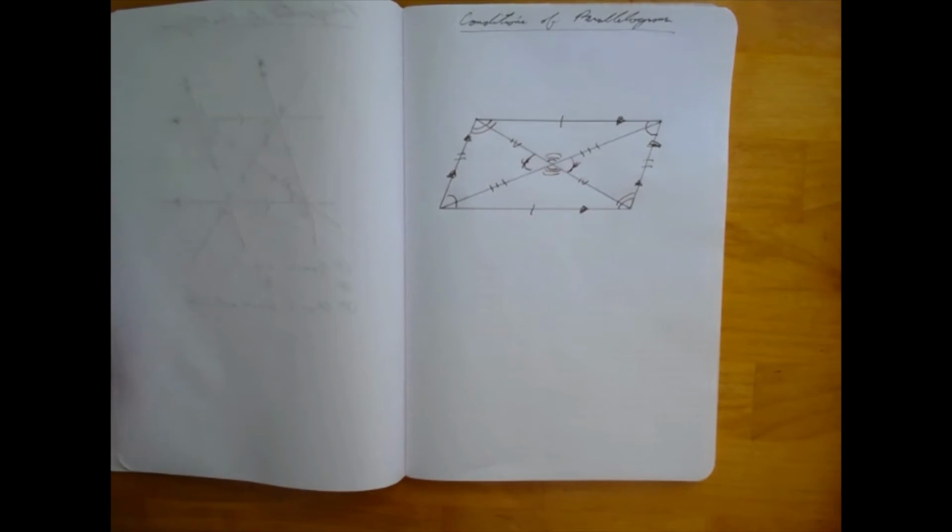So just to be able to prove one very quickly, a lot of these proofs come back to being able to use the definitions and theorems from early in lessons where you had parallel lines with transversals and then your triangle congruence theorems.